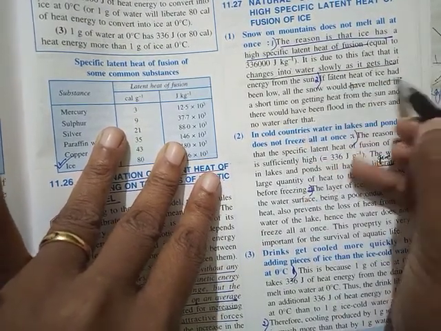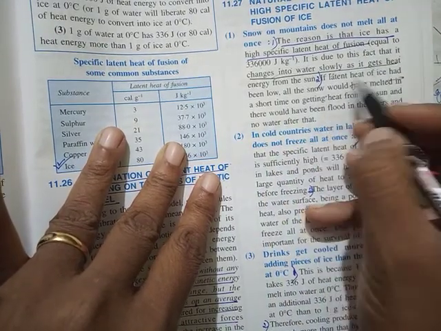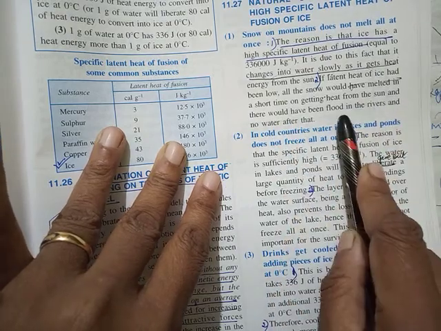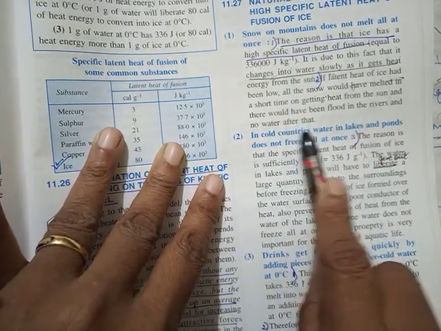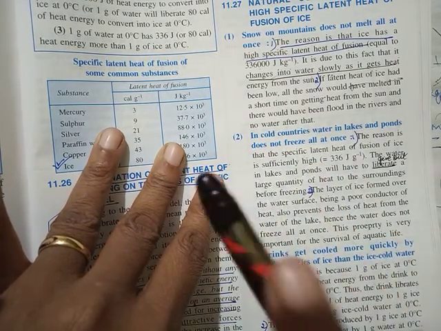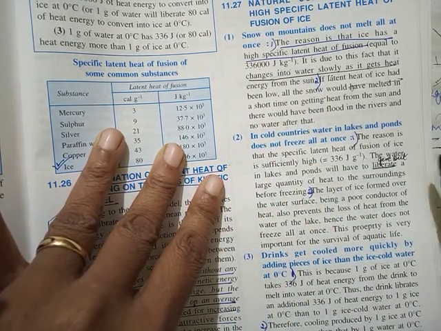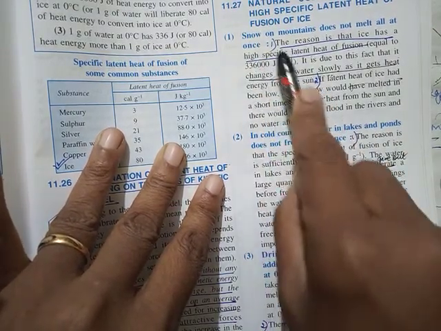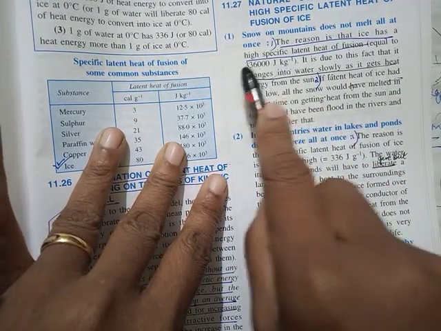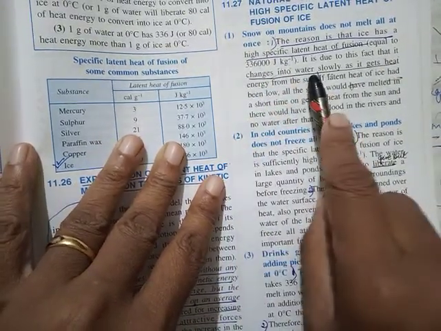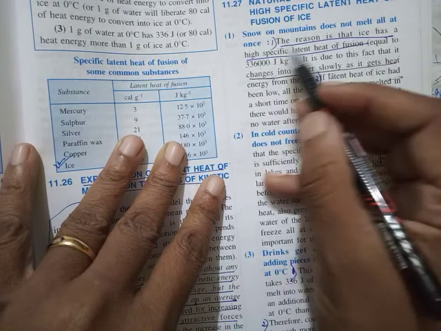If latent heat would have been low, all the snow would have melted in a short time, that would have led to floods in rivers and no water after that. How is it possible that through the year there is continuous source of water from the snow-capped mountains? It's because its specific latent heat is very high, it melts very slowly. Not all at once, it melts very slowly. So these are the two important points have to be written.